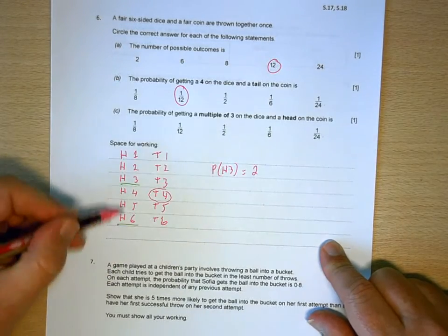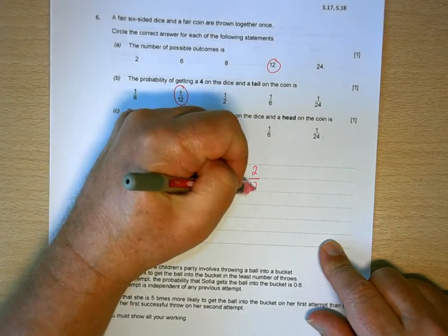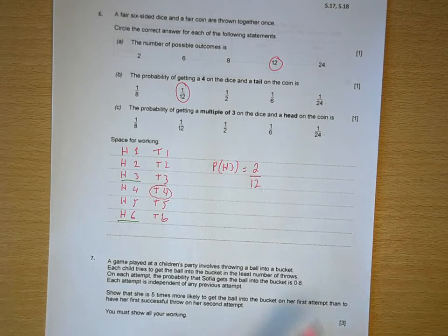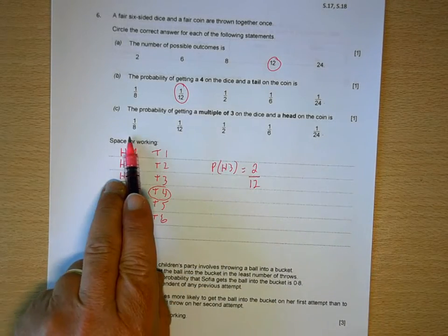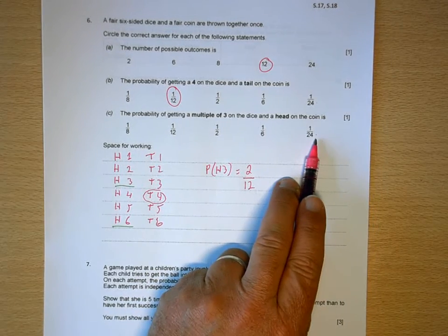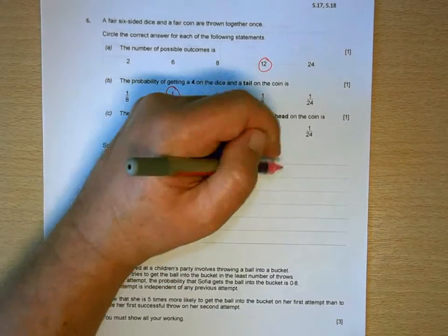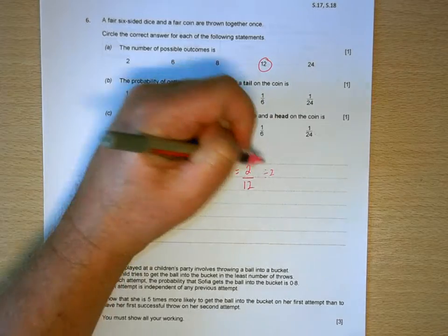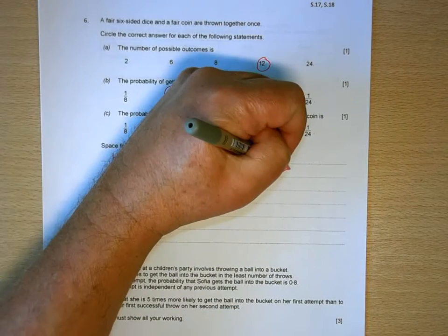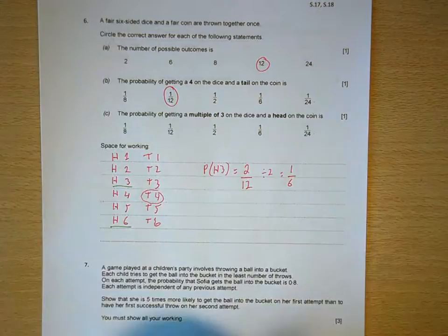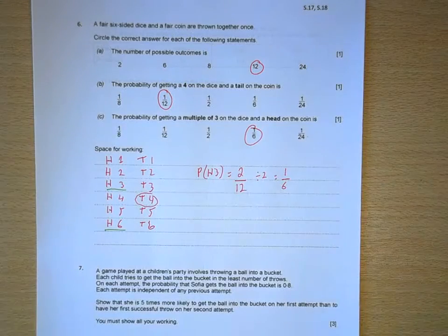There are 2 ways of getting it out of the 12 possible outcomes. So we're looking for 2 out of 12. We haven't got 2 out of 12 there, but I can simplify this because I can divide both numbers by 2 and get 1 out of 6. So 2 out of 12 is equivalent to 1 out of 6, which is there.